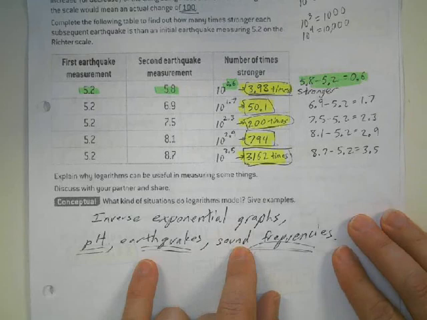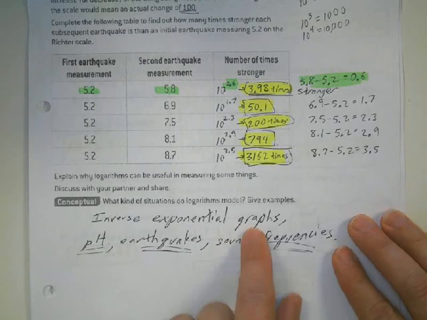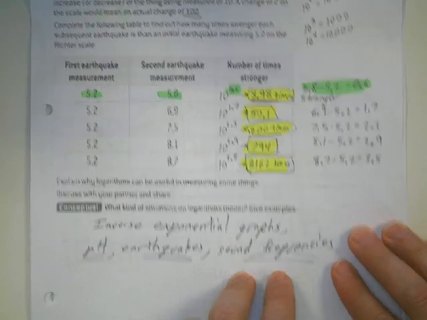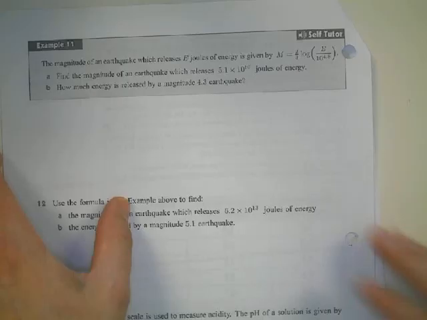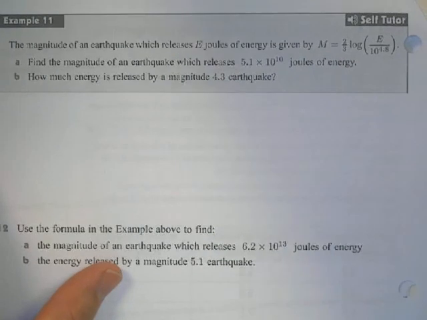So what kind of situations are used for a logarithmic model? Earthquakes, pH of water, sound frequencies, and such. Okay, so now let's talk about some examples that you might see on the IB test or on your test.